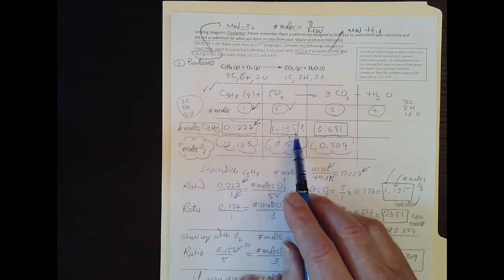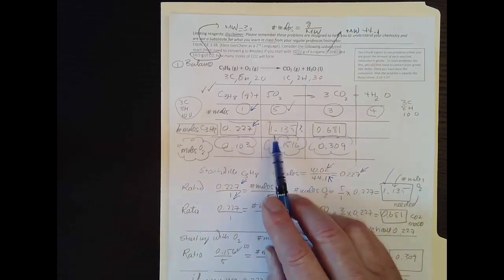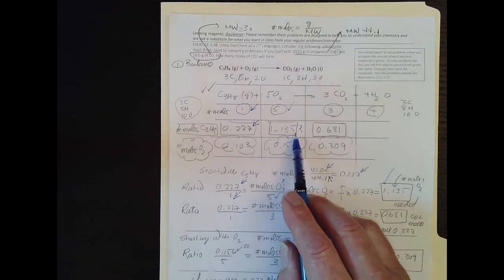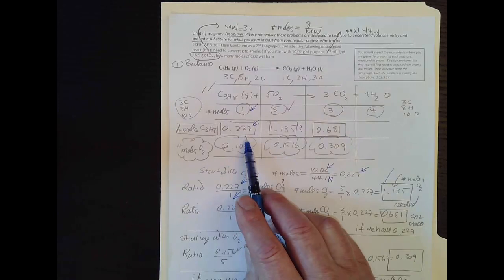So let's see, do we have this number of moles of oxygen or not? We go back to the problem. Oh, at the same time, I forgot, if I have 1.35 moles of oxygen and 0.227 moles of propane, how much CO2 am I going to make? That's what I did next.